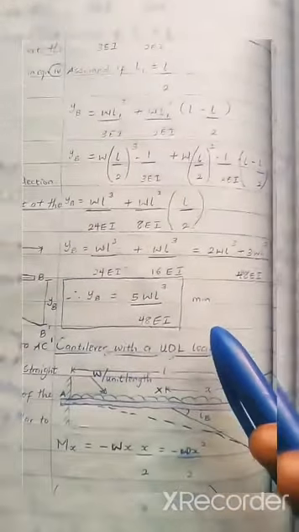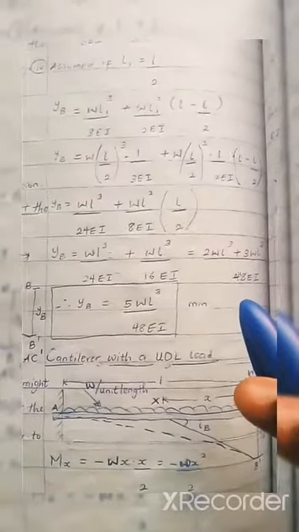In our next class we'll be talking about cantilever with a UDL load.